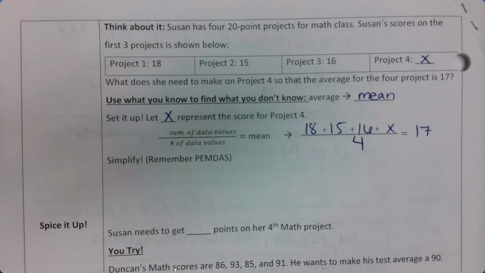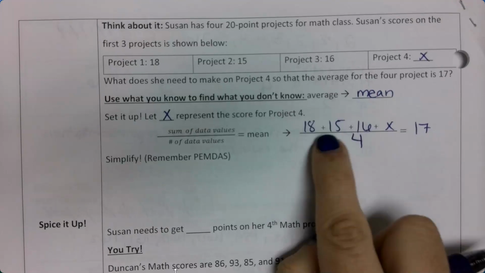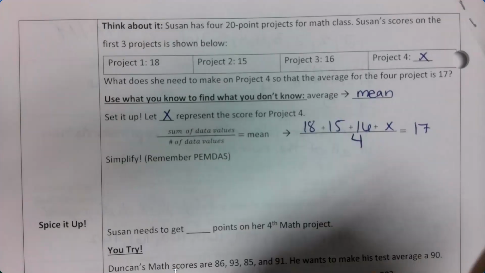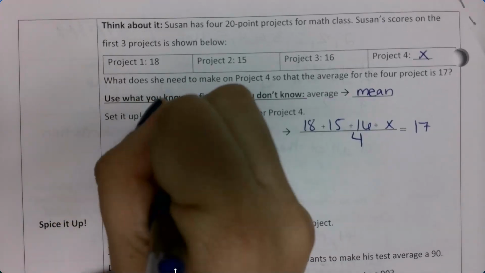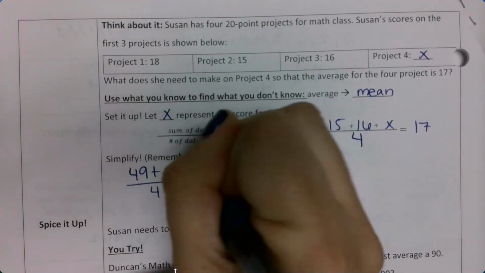Once I set this up, it's like solving an equation like we did in the first semester. Yeah? 17 times 4. I'll do that in a second. I actually want to combine like terms on my numerator first. So what's 18 plus 15 plus 16? Yeah. 49. So now I have 49 plus x on my numerator over 4 equals 17.